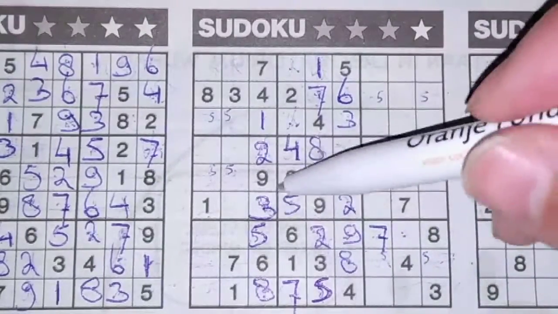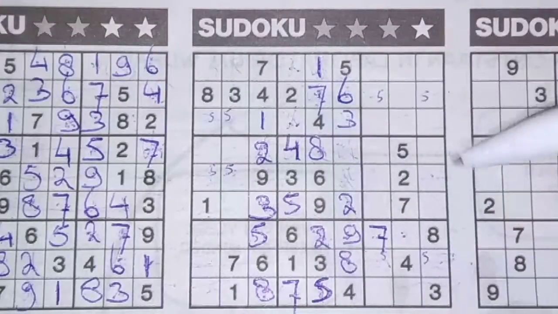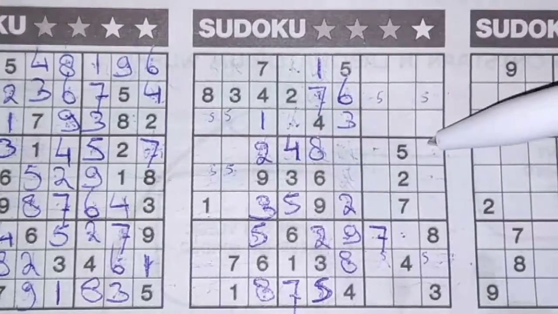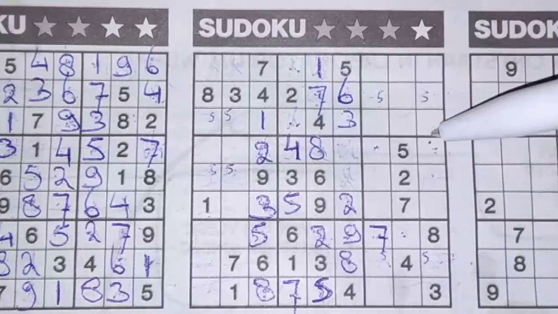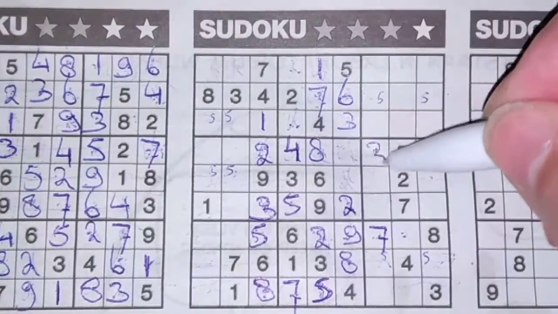We have a 3 here. 3 in this row, 3 in the middle row. So the row above, the only 2 places for the 3 should be here or there. I see here 3, no 3 there. 3 should be there.